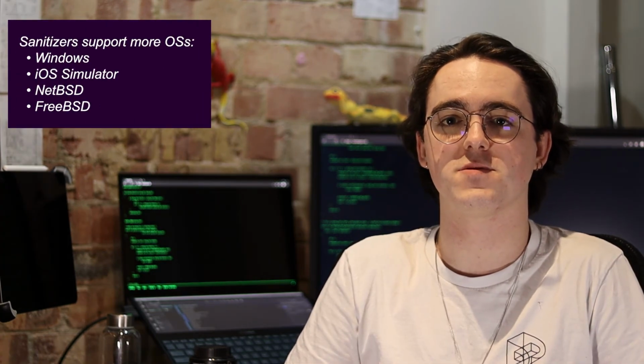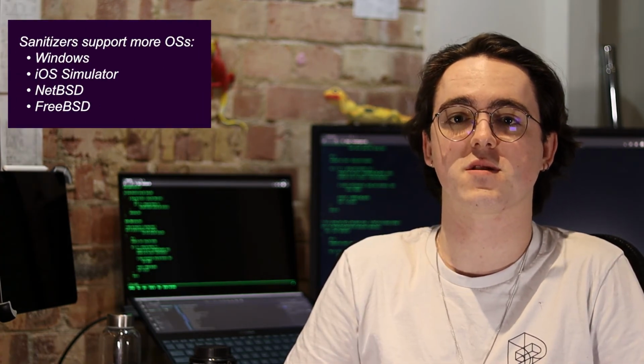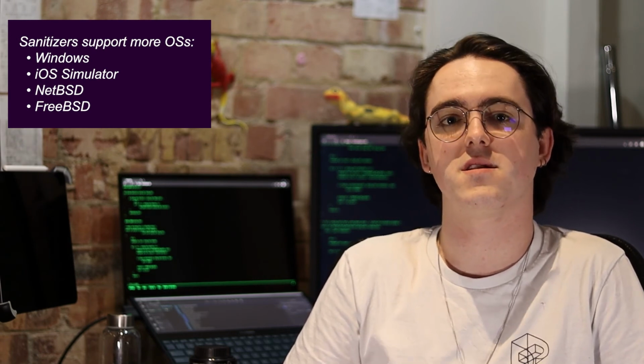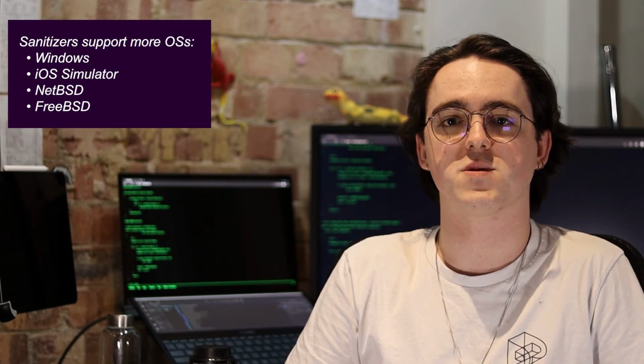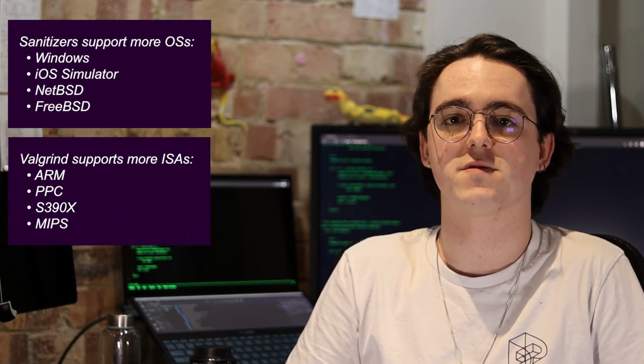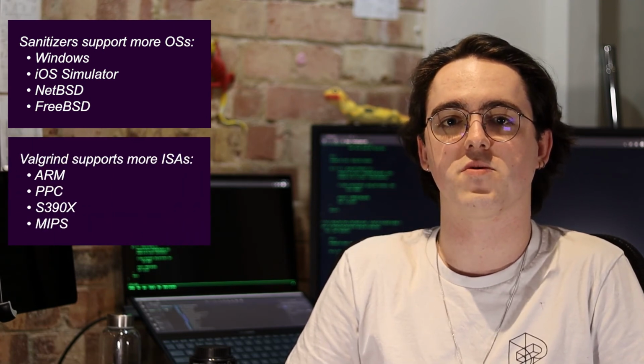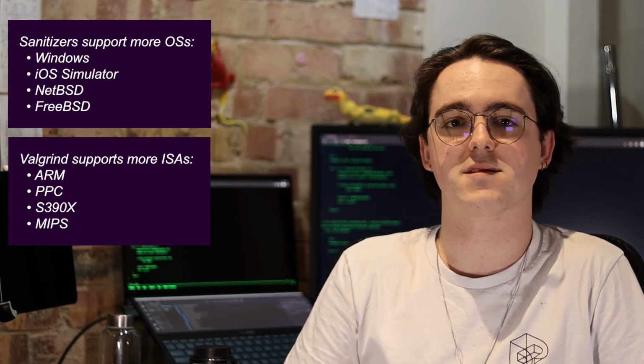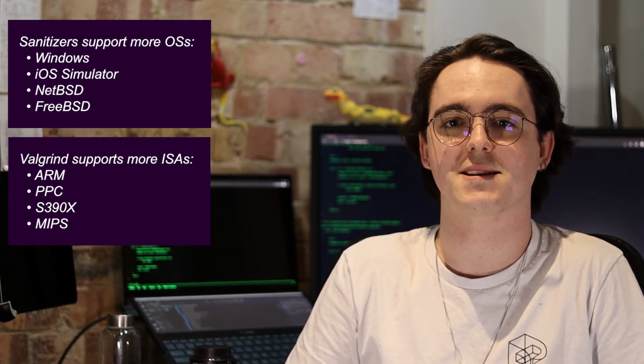Another demonstration of versatility is the platforms that both toolsets can run on. Sanitizers are able to run on more operating systems, notably being able to run on Windows, which is a common operating system with a large user base that is not supported by Valgrind. By contrast, Valgrind seems to be more focused on supporting a broad range of instruction architectures, including support for 32-bit and 64-bit variants of x86, ARM, PPC, S390X, and MIPS on Linux, while the sanitizers only support x86 and x86-64.